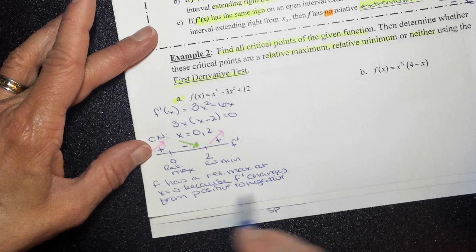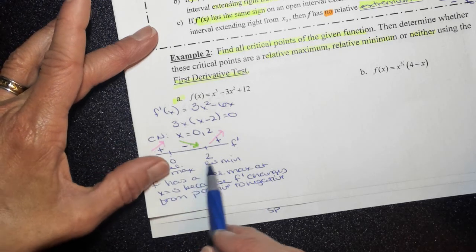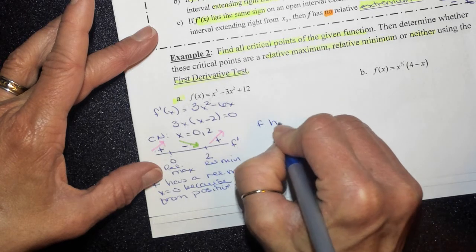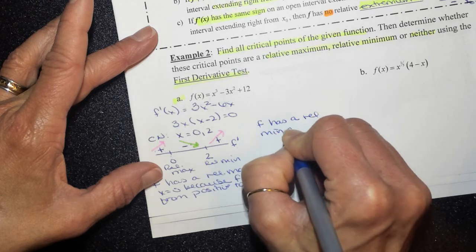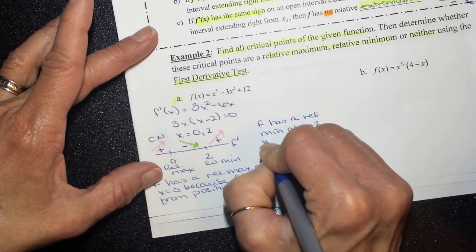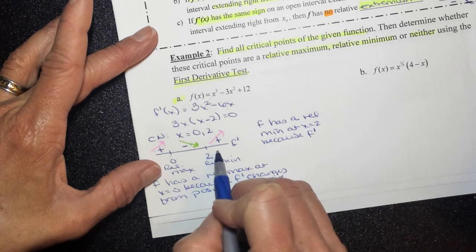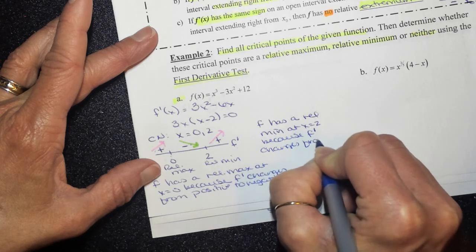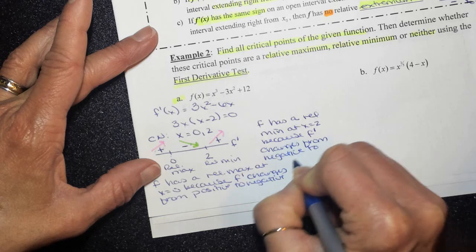Okay, this is your justification. Then, in the next sentence, you would talk about 2. So you would say f, I ran out of room here, has a relative min at x equals 2 because f prime, that's where we tested, changes from negative to positive.